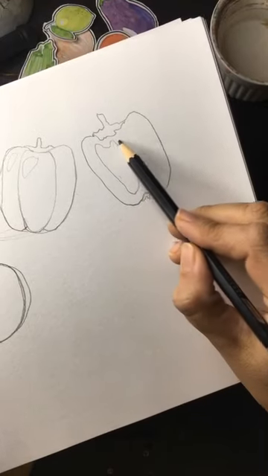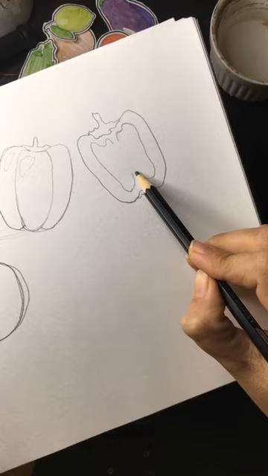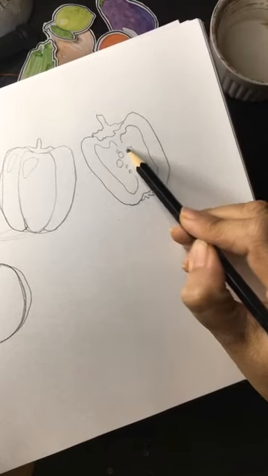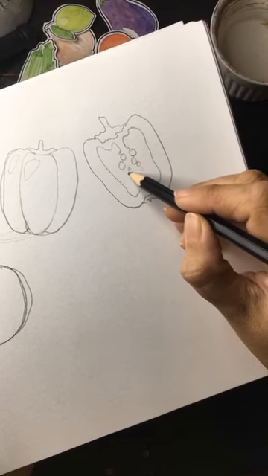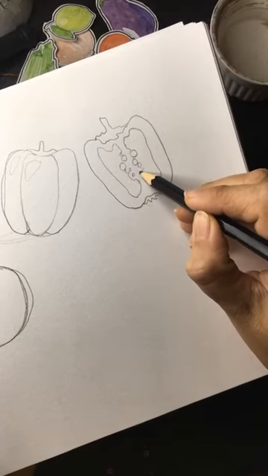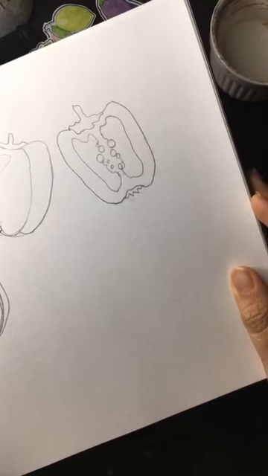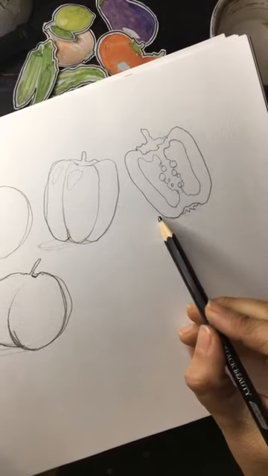So just draw a wavy line that goes along the sides and just draw a whole lot of seeds that look like they're attached, and then attach this membrane onto this. Looks really nice as well.